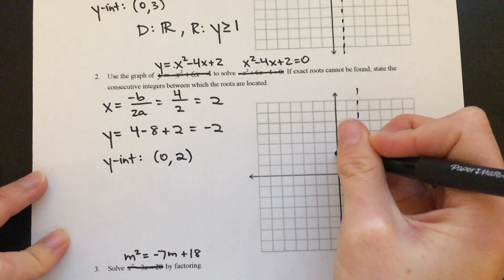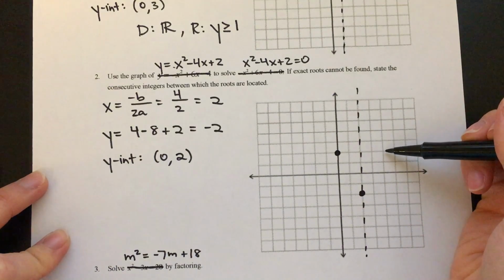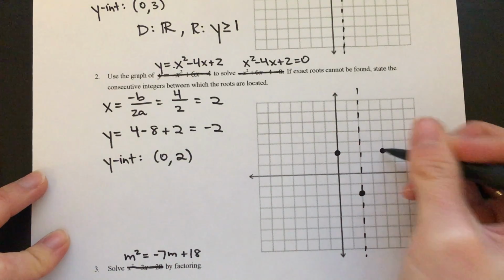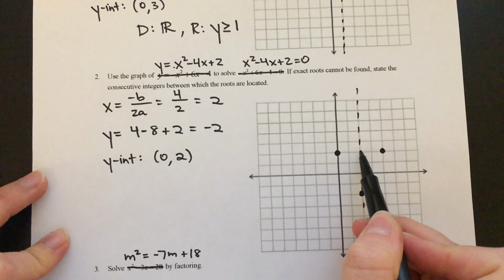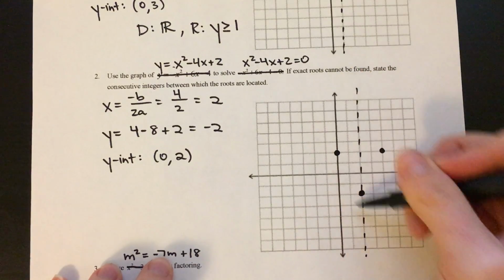Okay, so that would be this point right here, and then you can do a mirror image of that point on the other side of the line to make sure it is actually a mirror image. Since this is 2 units away, you'd go another 2 units away so that symmetry holds. So now we know we're going to connect the dots.